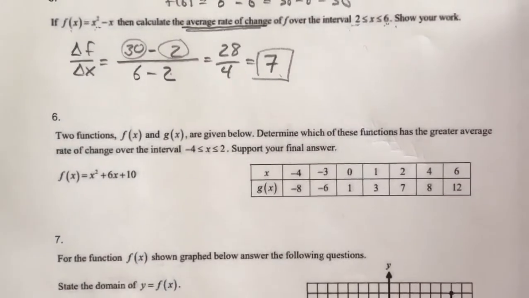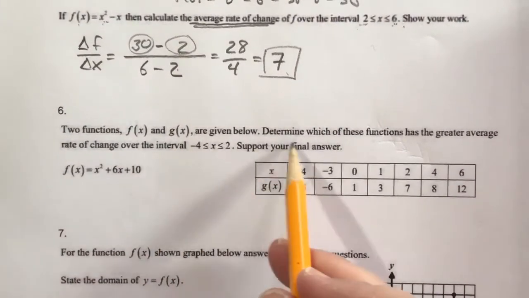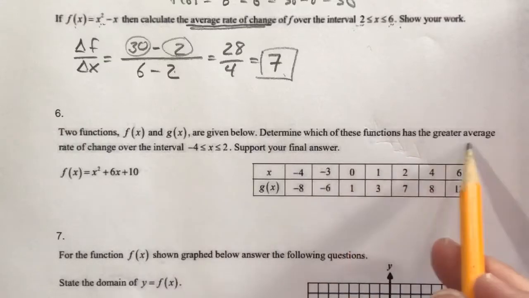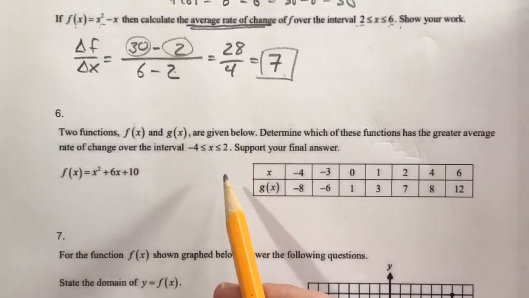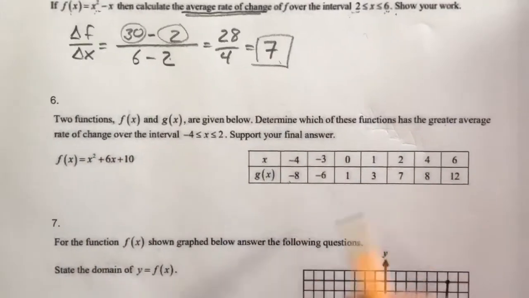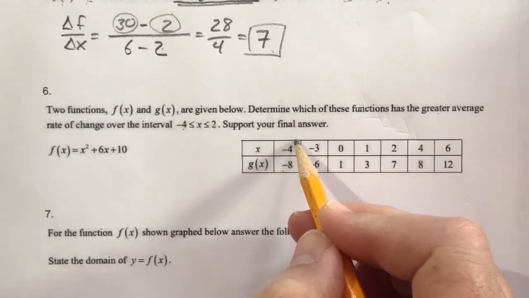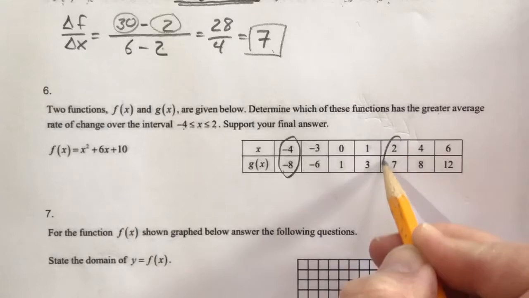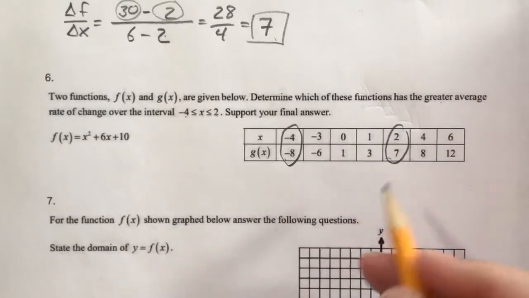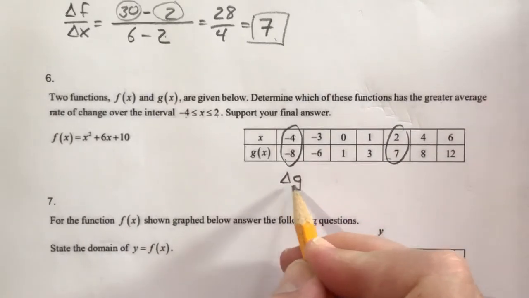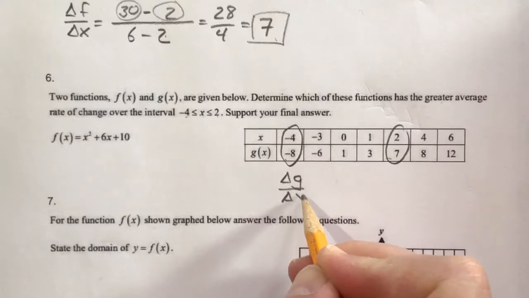Okay. Two functions are given below. Determine which of these has the greater average rate of change. I'm going to do the easy one first because I got the table here. I'm going from -4 to 2. Don't look at anything else. That's all I need. All right. So the change in this function over the change in x.